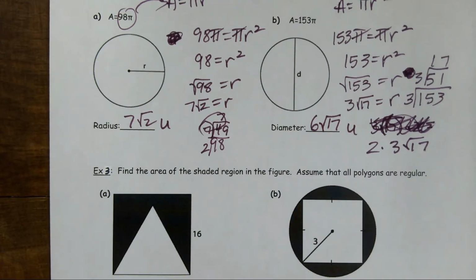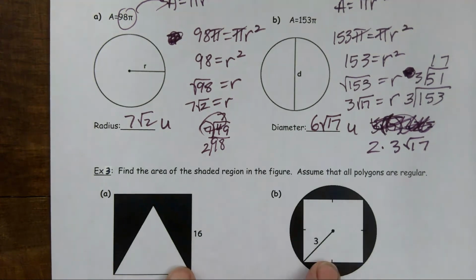Okay, the last part, these are the last 2 things that we're going to do in our examples, and that's going to be work with problems where we have pieces.